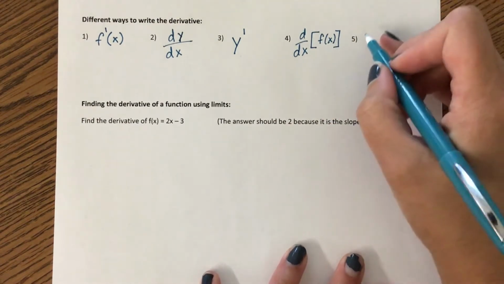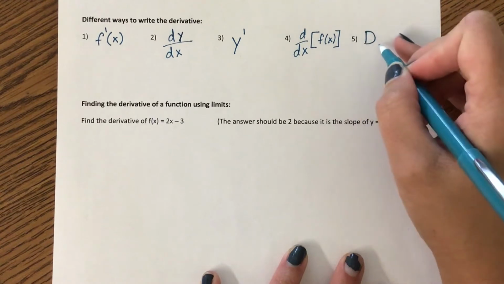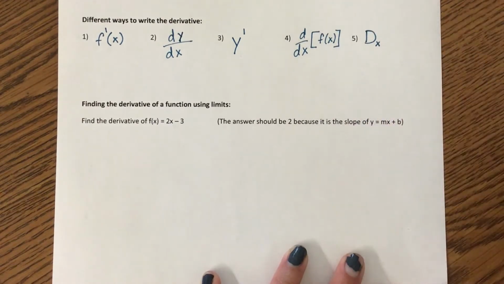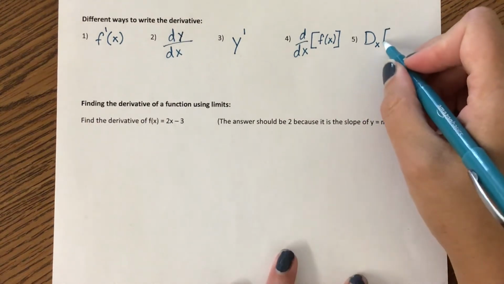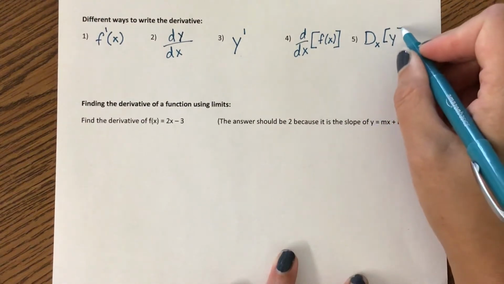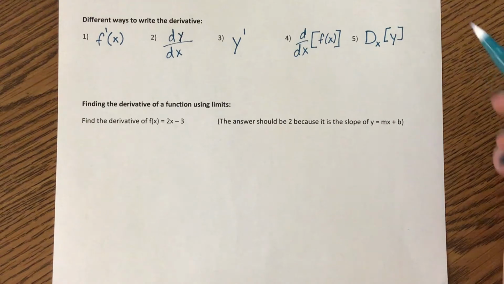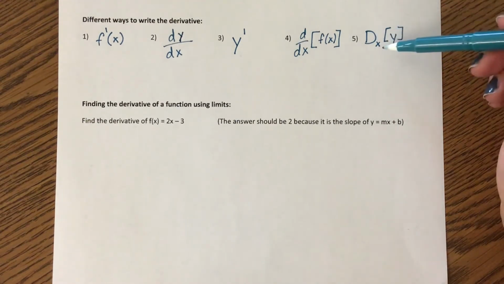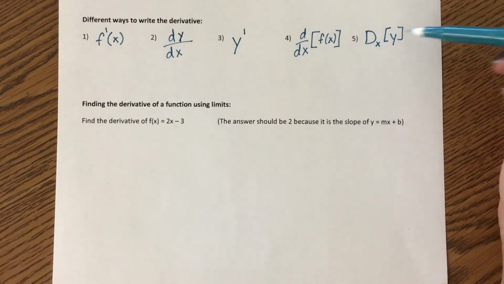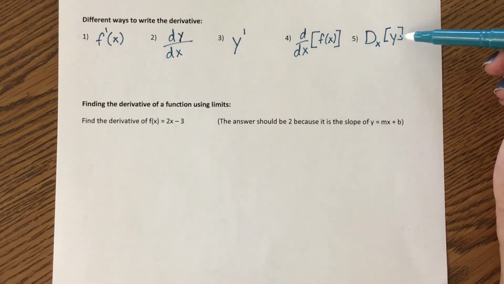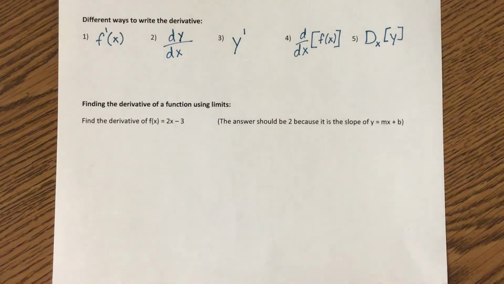The last one does not show up very often in a Calculus 1 class, but you could see it if you look up things on the internet to help you out. So the same kind of deal, derivative, where the independent variable is x. So we're taking the derivative with respect to x of the function y, or that could be an f of x, same kind of deal.